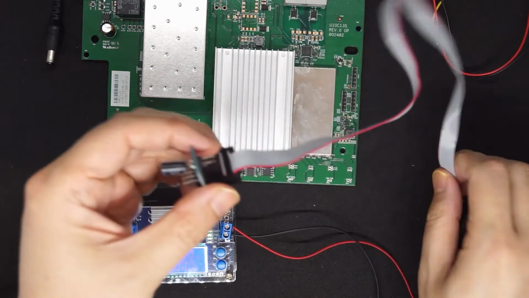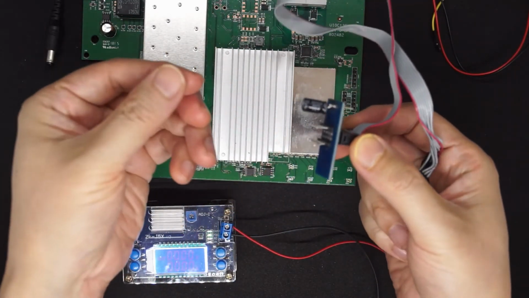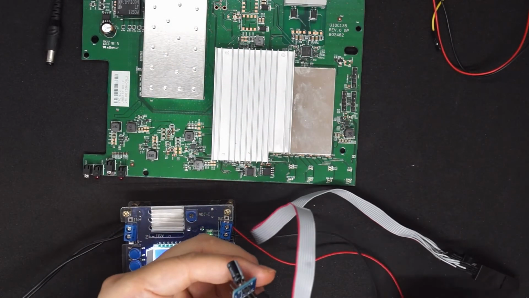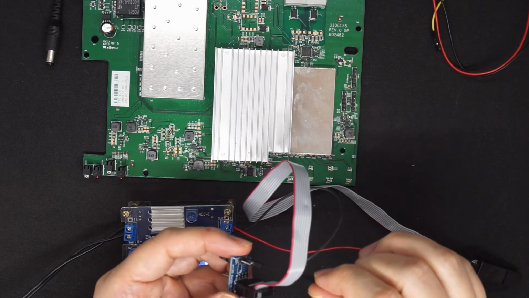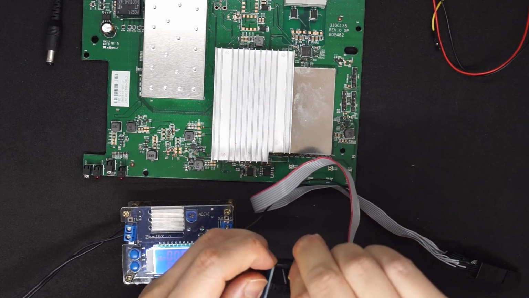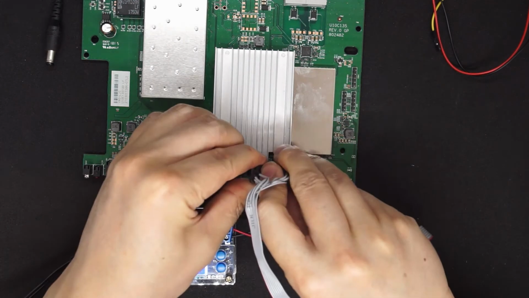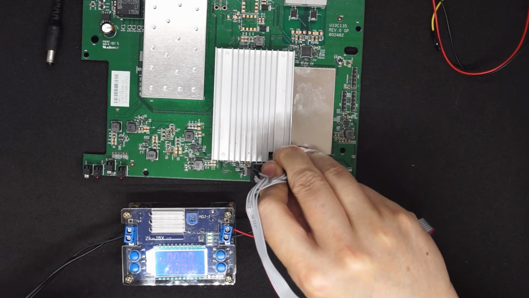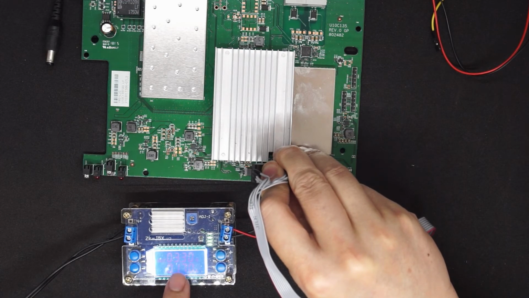So the way to do this is I make it a pure clip here and remove all these connections to the U10C and only apply the power supply, which will have one ground and one power here. Then make the connection. Okay, I have made the connection. Now I'm powering on. I see 3.3 volt and it only draws 170 milliamps.